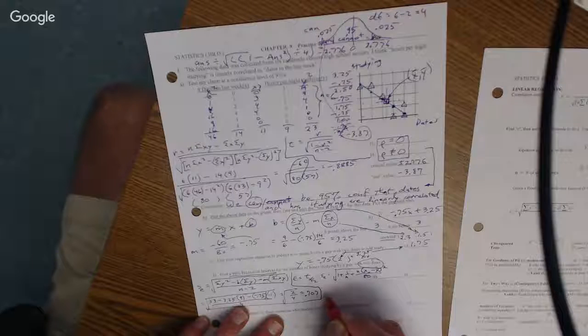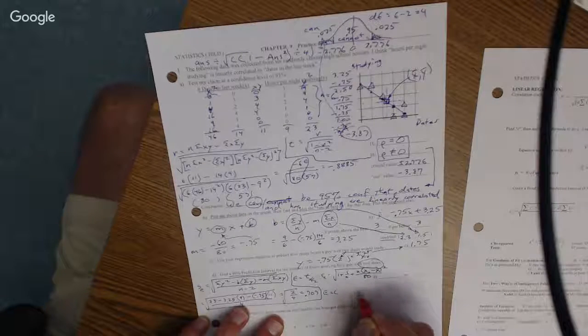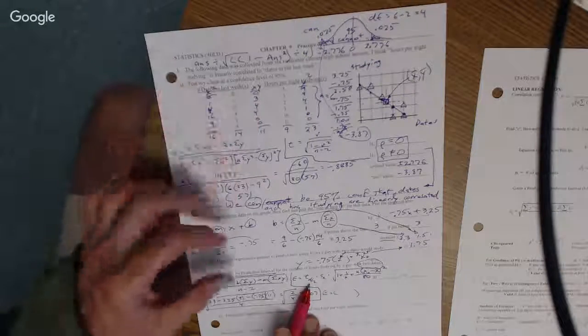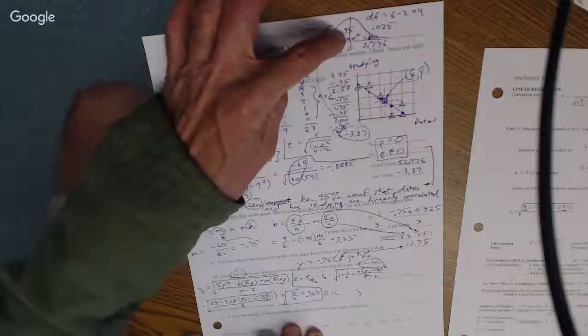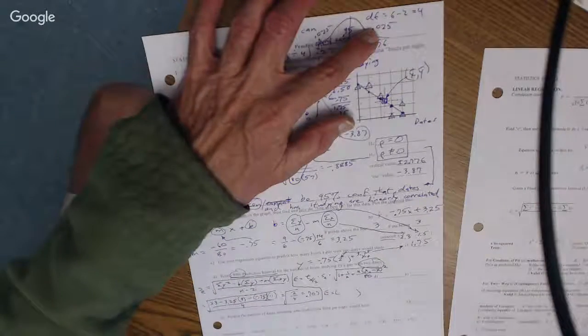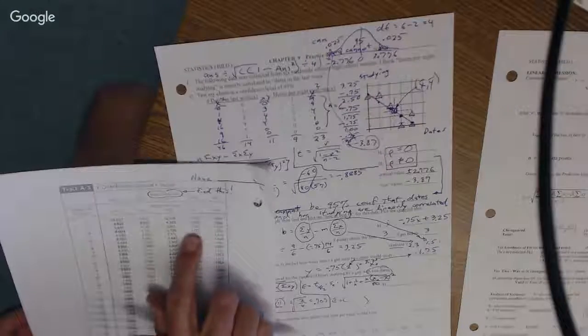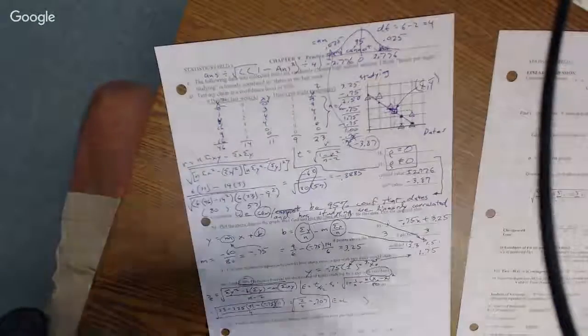Okay, so the error is going to be t alpha over 2. Well, let's see. This is the same as before. Degrees of freedom is 4, but now it's 90% confidence. So I've got 90% in the middle of the t table, 0.05 in each tail. So I'm going to look up 0.05 in the tail and 4 degrees of freedom, and I get a t value of 2.132.